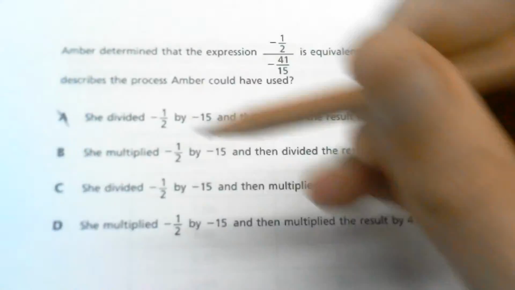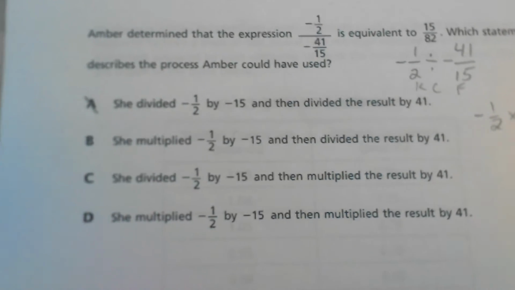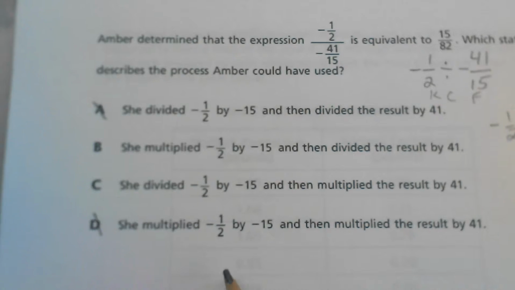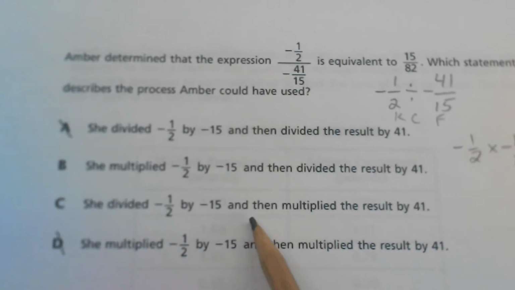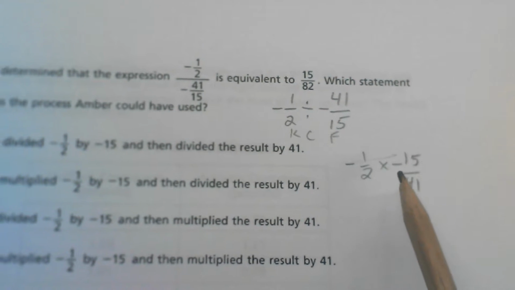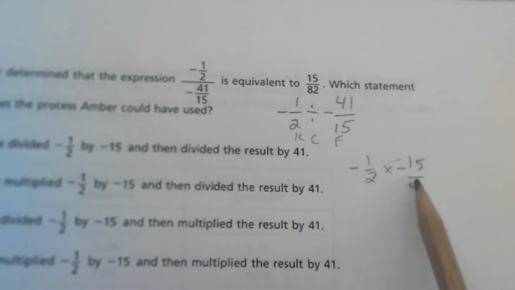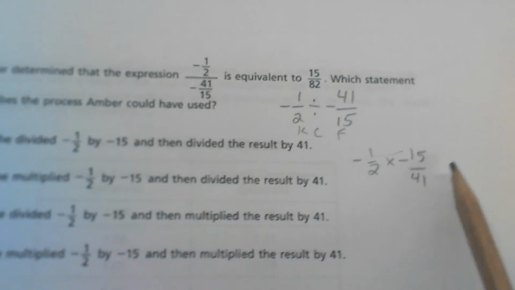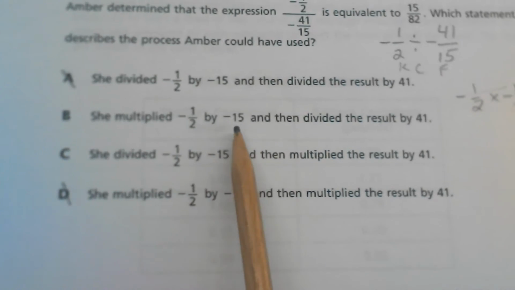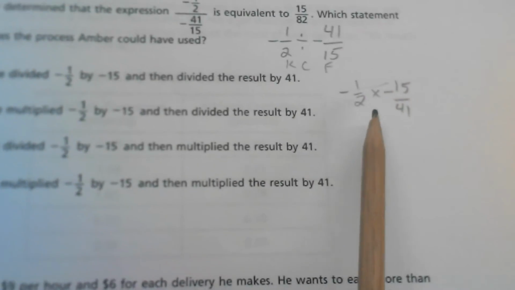So that one would not work out. We do not want to divide and divide. We want some sort of multiplication and division. So that already also eliminates choice D right here. I'm not going to be multiplying and multiplying. So what I want to do is figure out which one of these most represents what I'm actually going to do, which is multiply and then divide by 41. So this one looks like it is the correct one. Multiply by negative 15, and divide the result by 41. That looks like what I'm doing there, so it must be choice B.